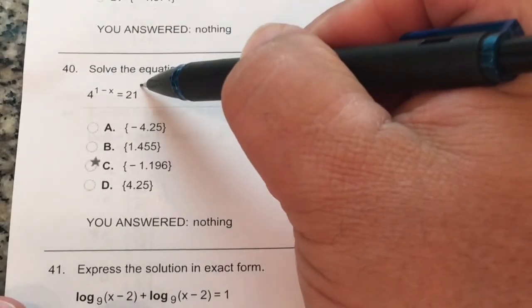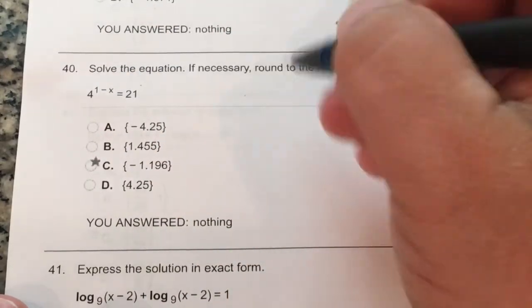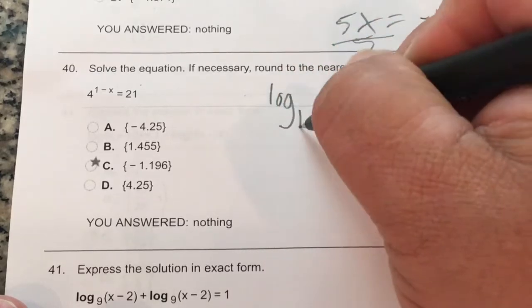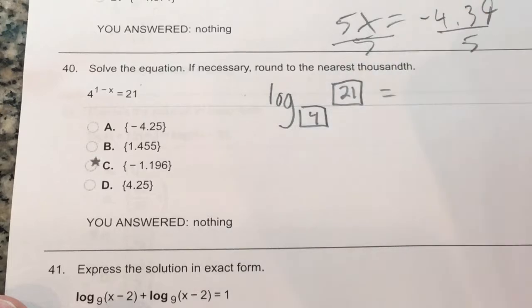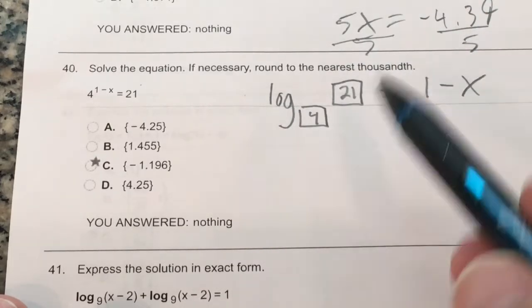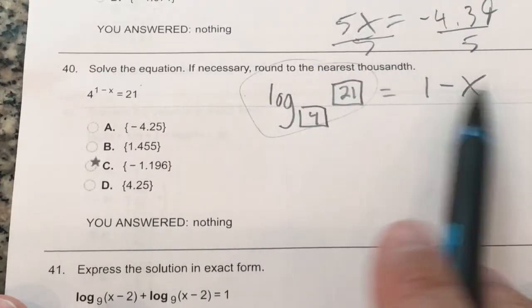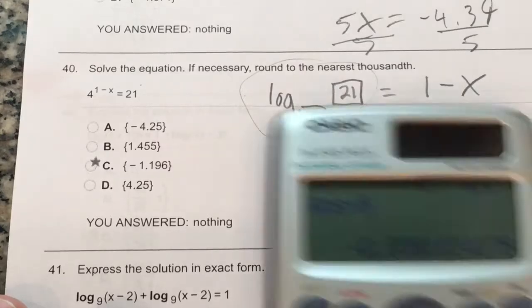Notice this one does not have an exponent. I can't rewrite it as a common base. However, I can use the log base button on this. Log base 4 of 21 is going to equal 1 minus x. So I'm going to type this in and get a weird decimal and then start solving it for x.